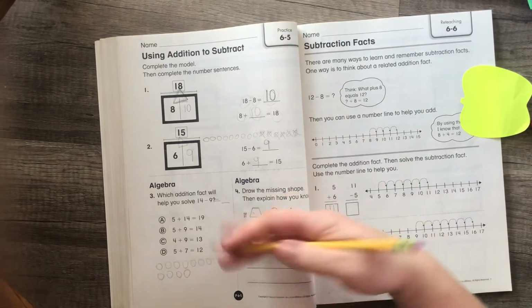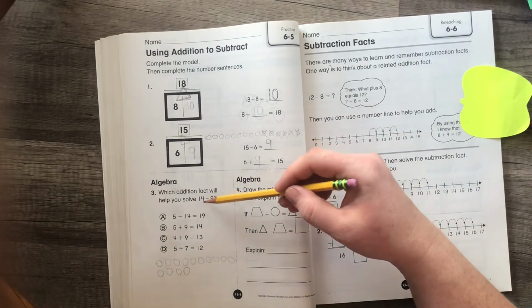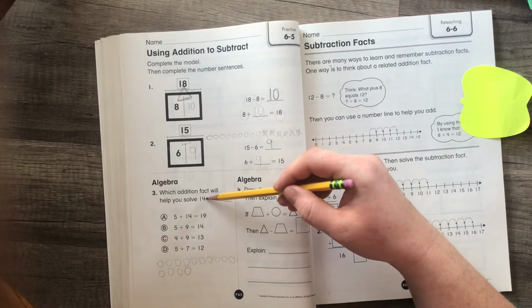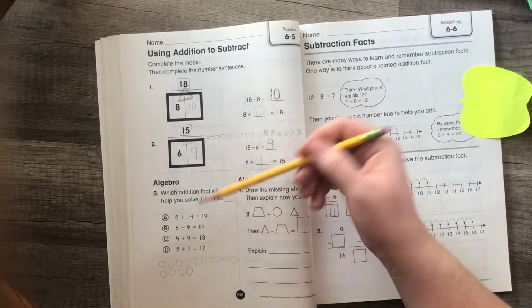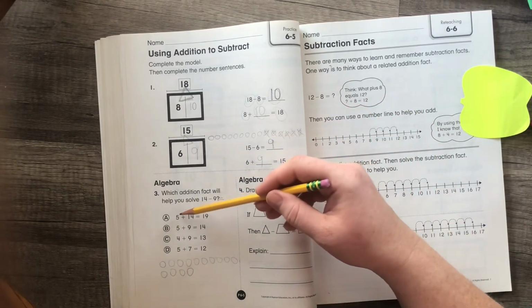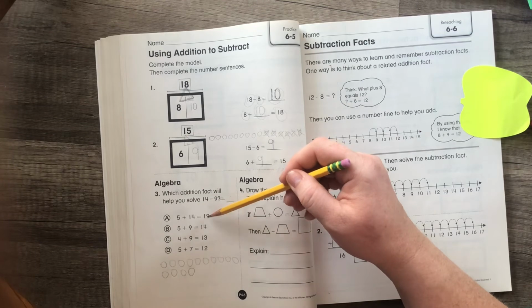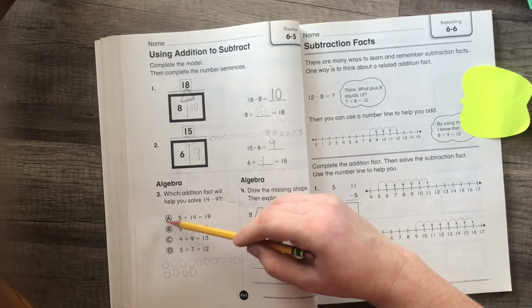Okay. The other thing, my friends, you can do, if you don't want to draw it out, you don't have to, but just make sure that you have these two numbers in the problem. So I can just go down the list and see, are those two numbers in the problem? If they are, then that's your answer. So I have 5, 14, and 19. Well, I have my 14 here, but I don't have a 9, so I can't use that.